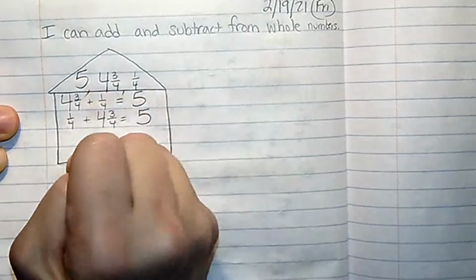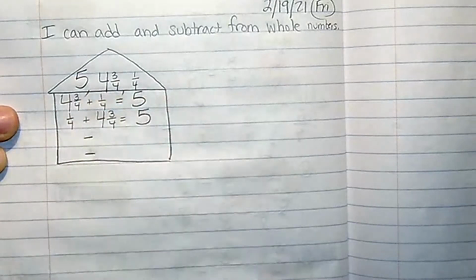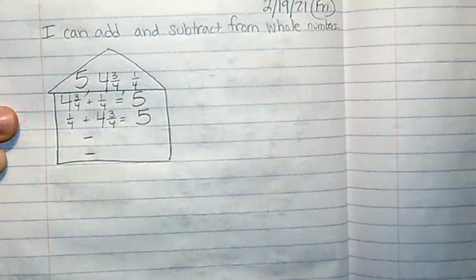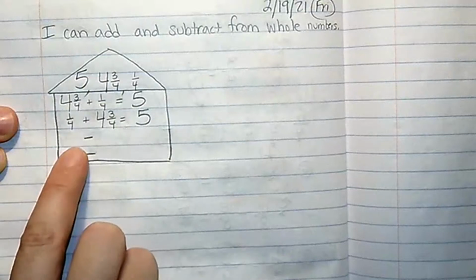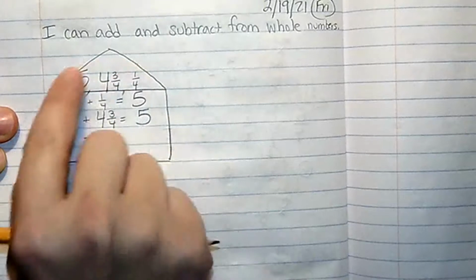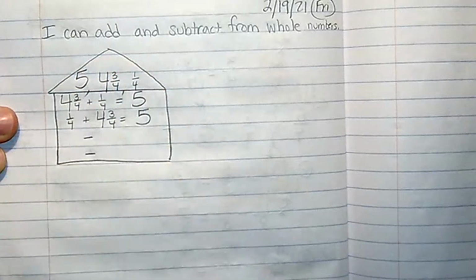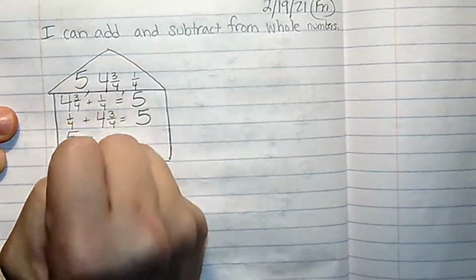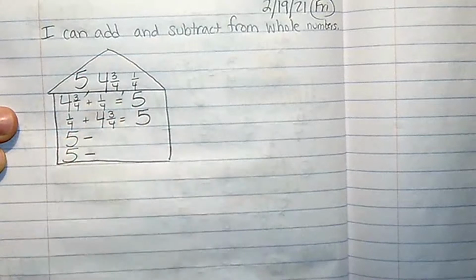So I have 2 adding, now I need 2 subtracting equations. When I subtract, I always start with my biggest number first. So which number in my fact family is the largest number? 5. So both times that I subtract, 5 has to come first.